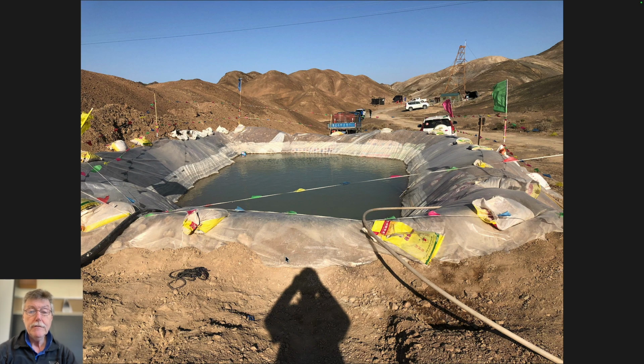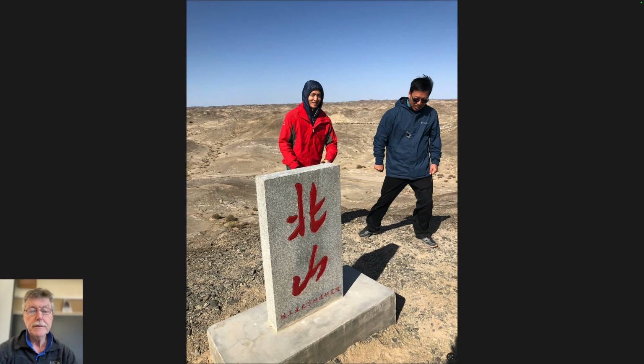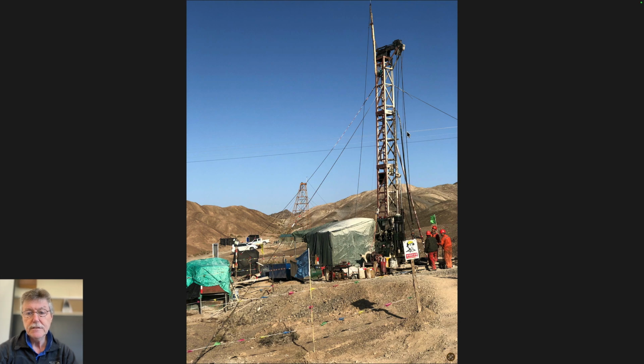But if you're lucky, in a place where you want to store radioactive waste, you have stuff that's so competent. These are 10-foot sections of core, and it's supported only at the ends, and it's absolutely intact. Quite amazing. And this is the same idea.